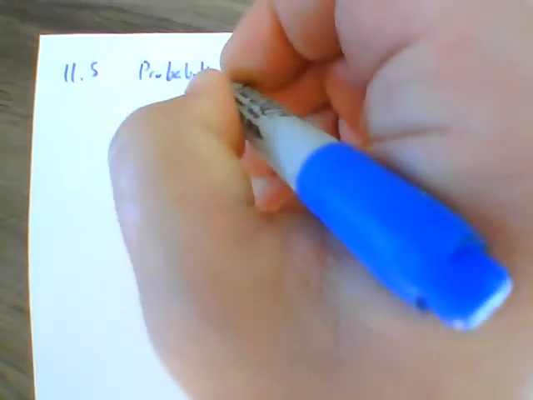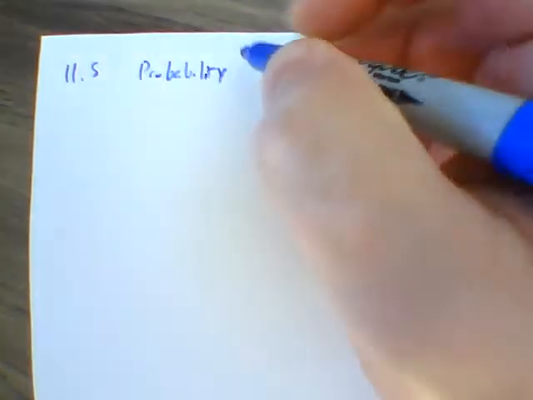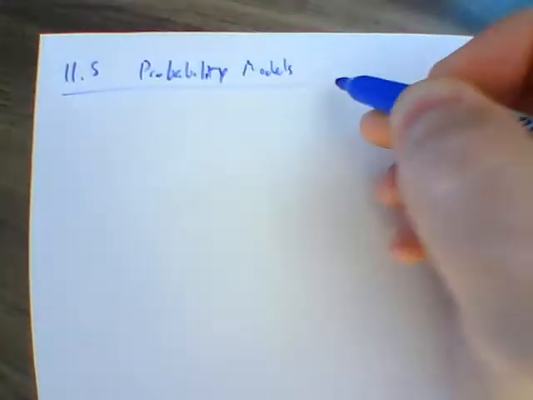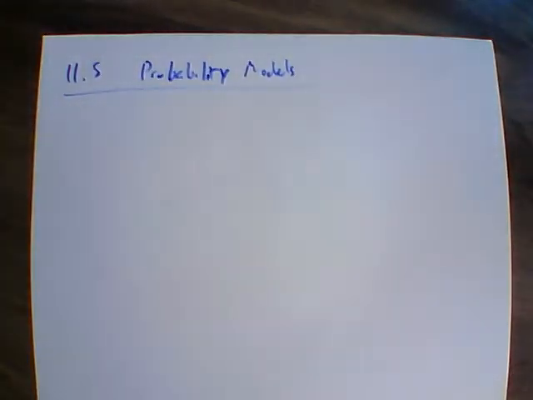So Algebra 2, taking a look at section 11.5. Okay, so 11.5 talks about probability. An I in there, probability models. Okay, so if we look at probability models, now what we're trying to do is figure out a way that we can run a simulation.